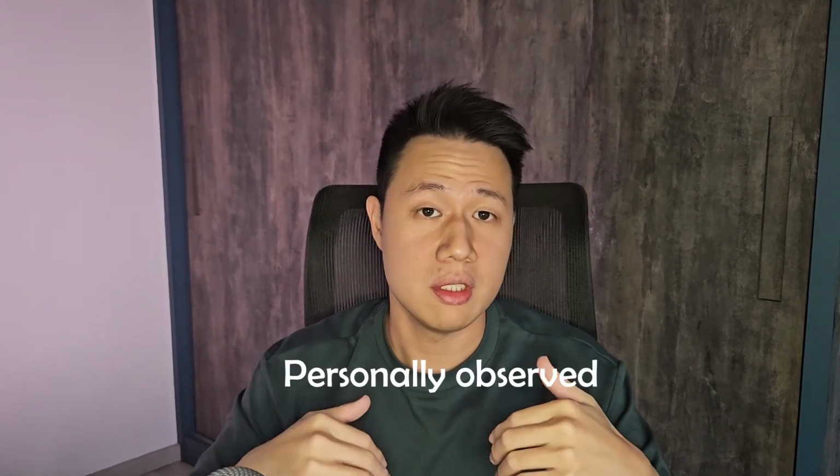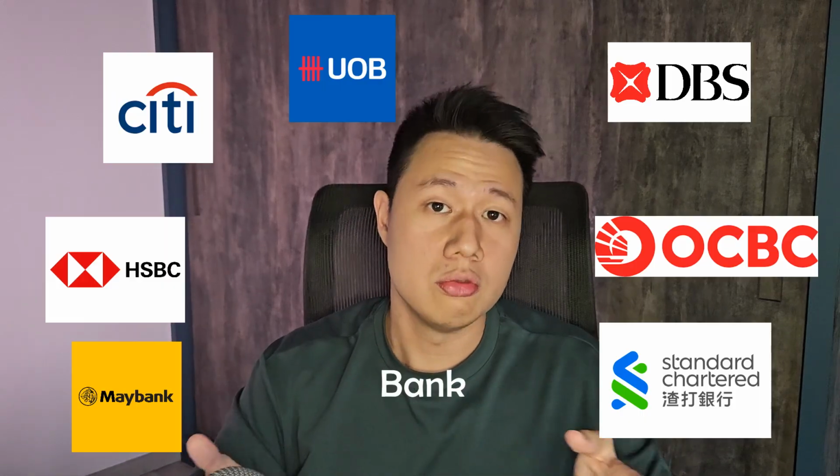Again, just a quick note that these are some of the interest rates that I have personally observed over the few years. Of course, the specific bank interest rates depend on the banker you talk to, the bank you talk to, and the kind of package you choose. But I'm just using this to illustrate how that number can change over the course of a few years. So in short, this is just an example from my own experience.